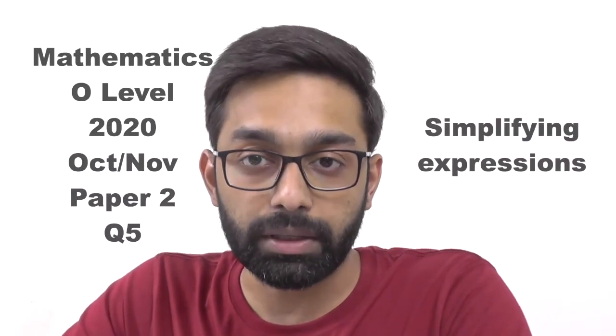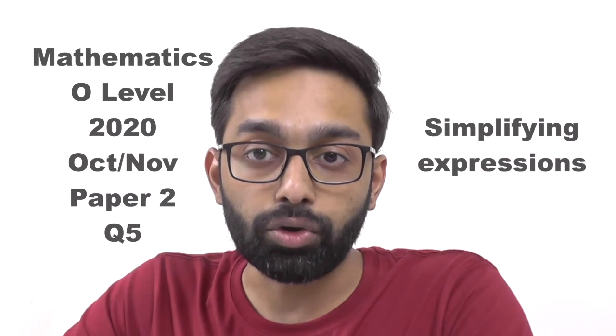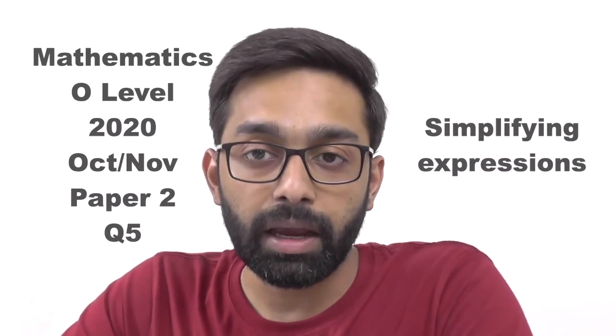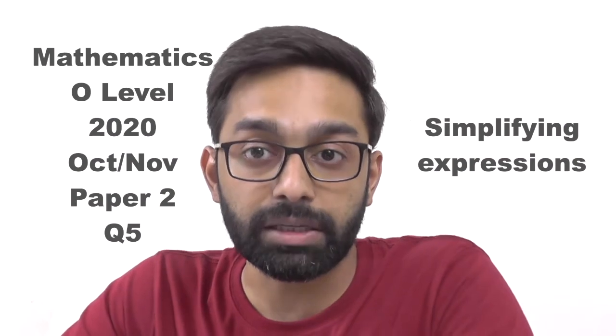So the question that we have to solve today is from an O-level past paper of the year 2020 from the session October-November. The question is question number 5. We'll be making and simplifying expressions, algebraic expressions, of course. So we have the question right in front of us. We can directly get started.